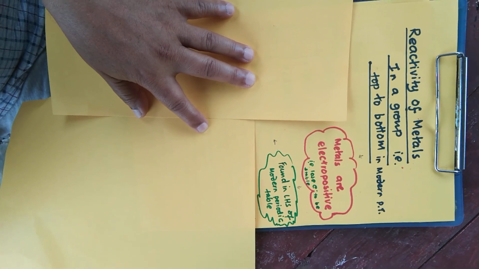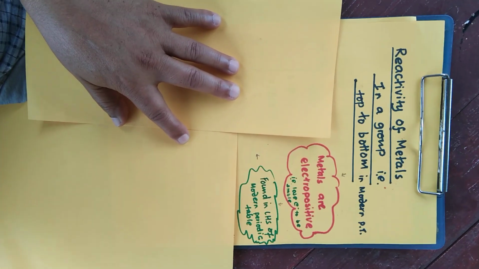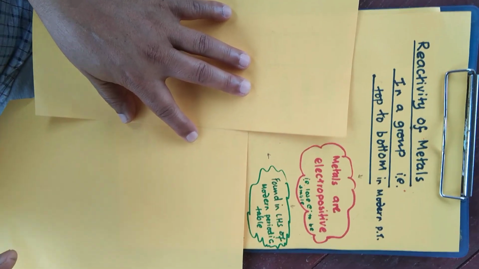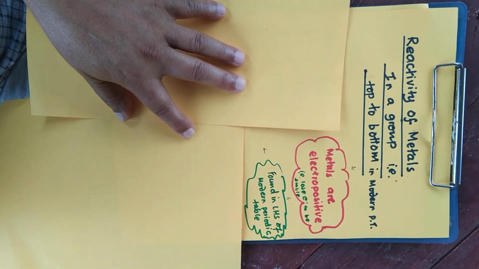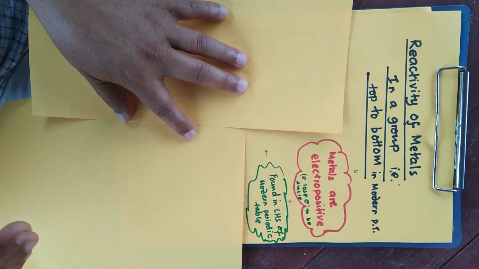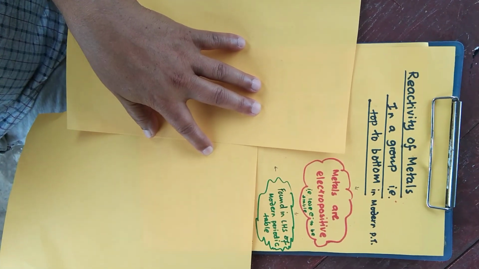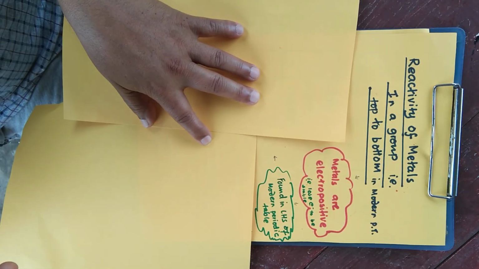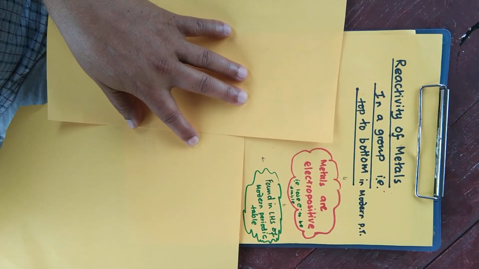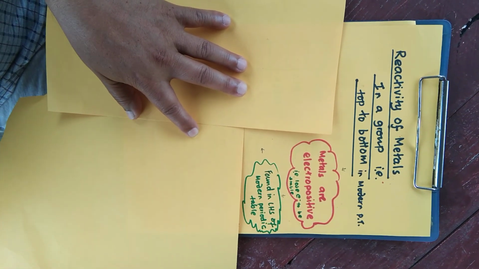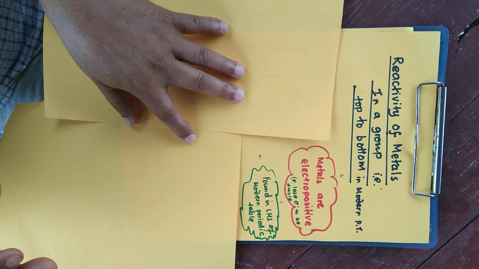To get a stable configuration, it loses that electron. Similarly, sodium, magnesium, aluminium, they all are metals, meaning they are electropositive. Why? Because they lose electrons from the outermost shell to get a stable configuration.